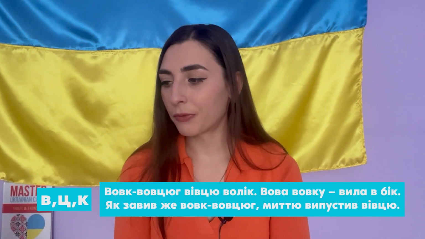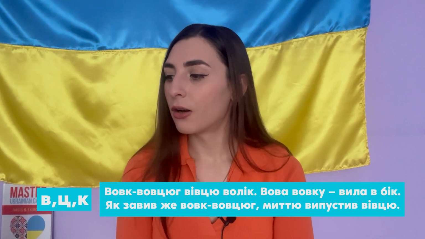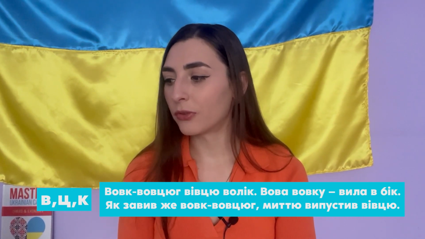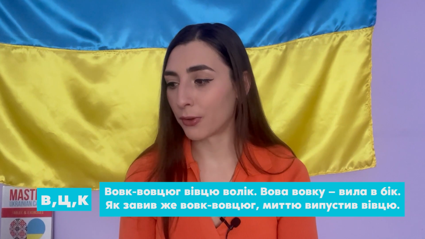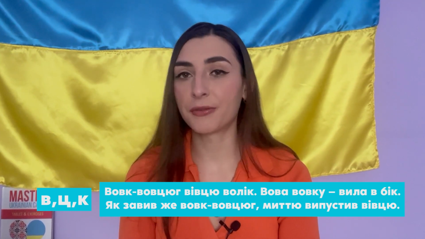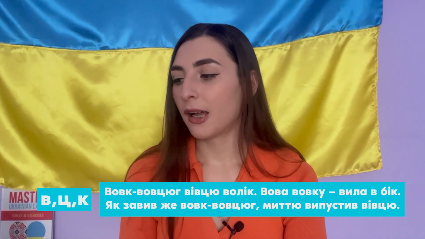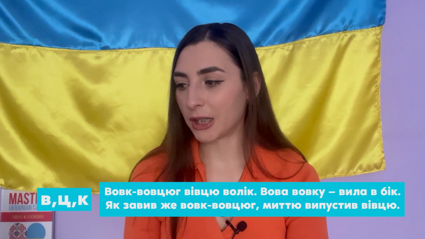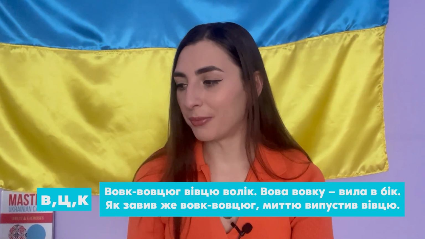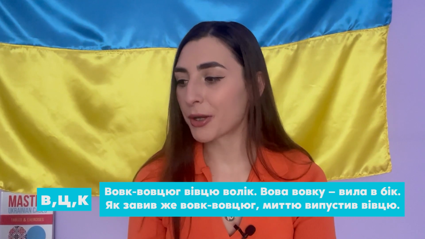In this tongue twister, we'll practice such letters as V, C, and K. Let's read it. Вовк вовцюг, вівцю волік. Вова вовку вила вбік. Як завив же вовк вовцюг, миттю випустив вівцю. Вовк вовцюг, вівцю волік. Вова вовку вила вбік. Як завив же вовк вовцюг, миттю випустив вівцю.